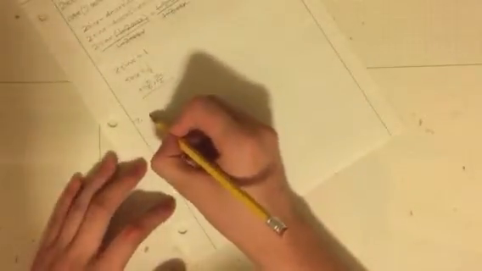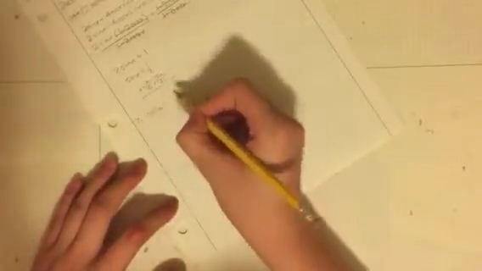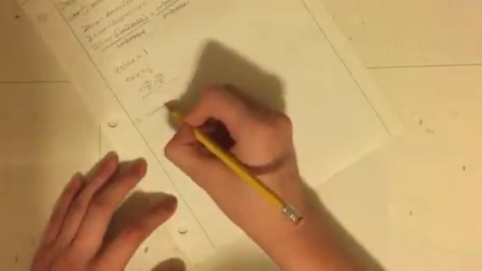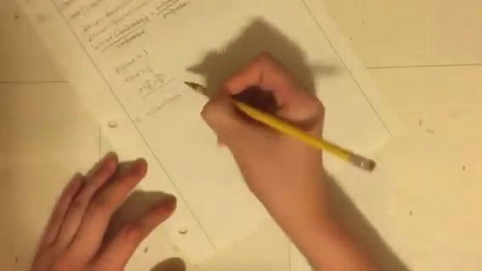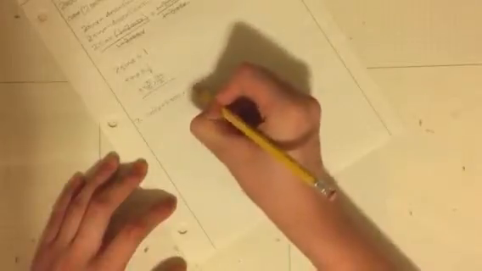So number 7 is a little bit easier. It is cosine 2x plus 3 cosine x plus 2 equals 0.